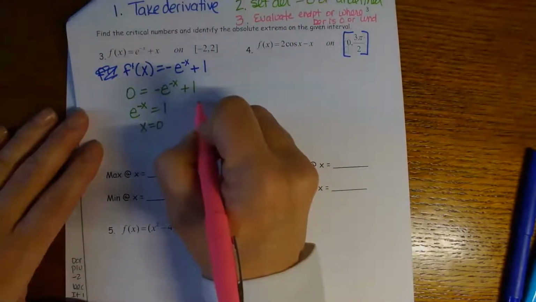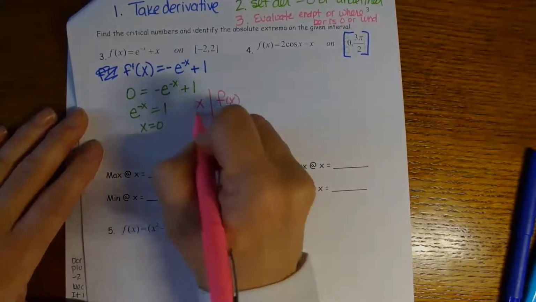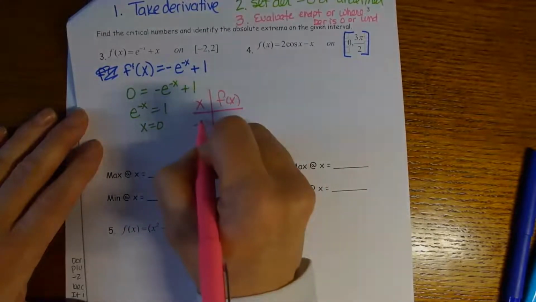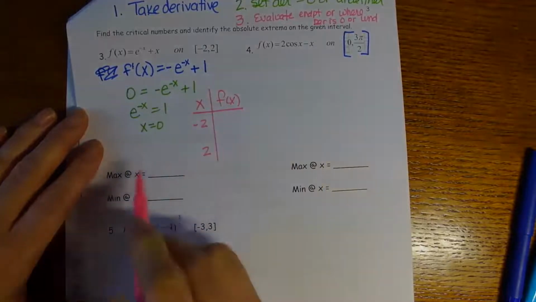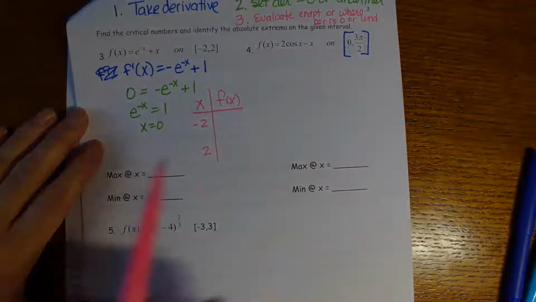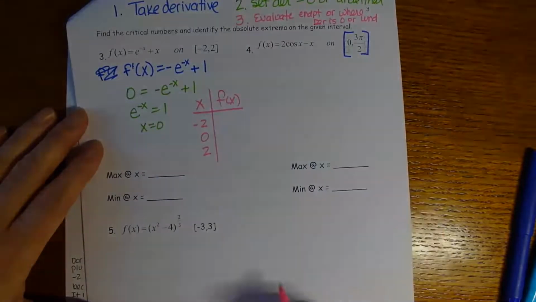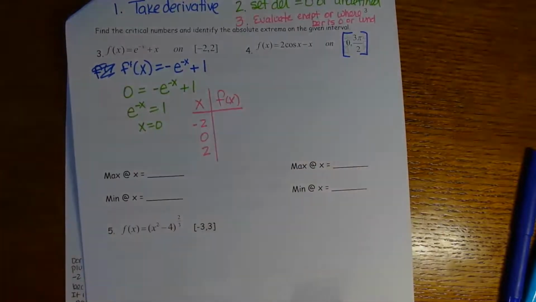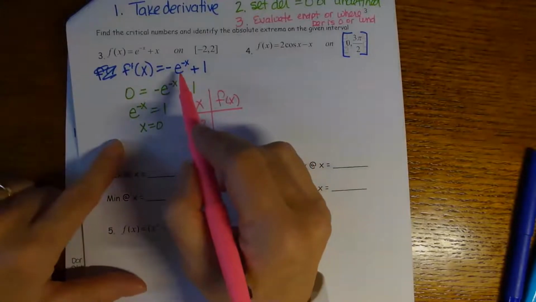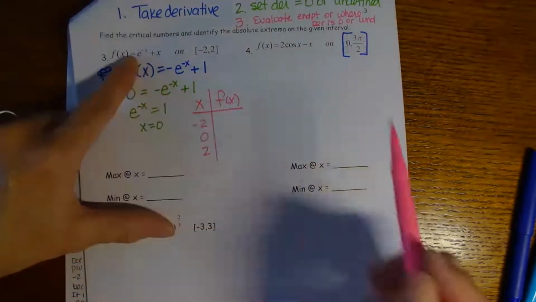So now here we go. I always put my endpoints in first, and then I check to see if the number I found fits within that domain. Does 0 fit in the domain? Yes, it does. There we go. So let's plug negative 2 in. Now don't go looking for a number, just plug it in. What do you get when you plug negative 2 in up here?